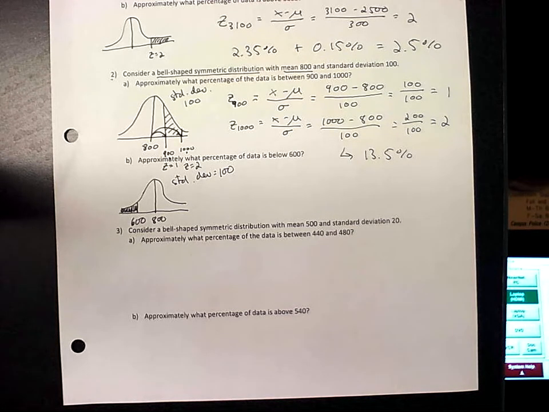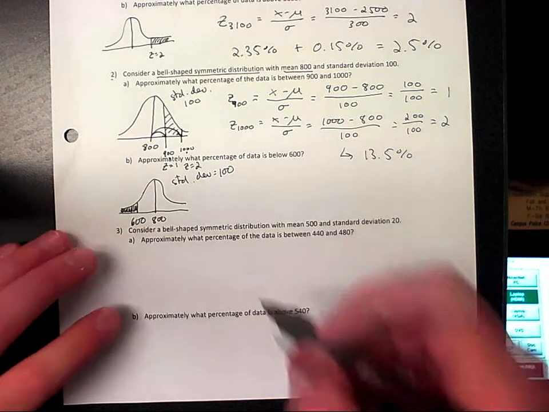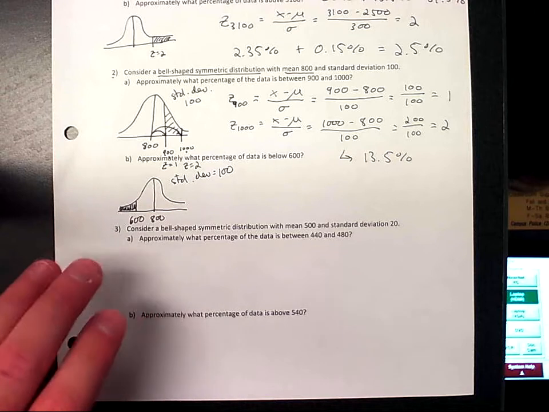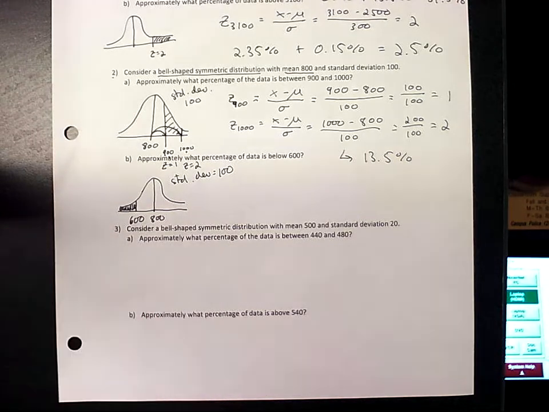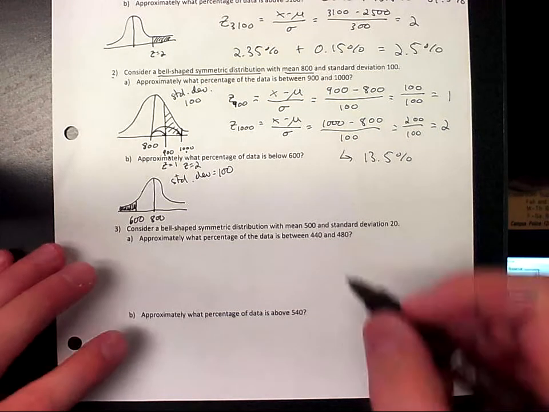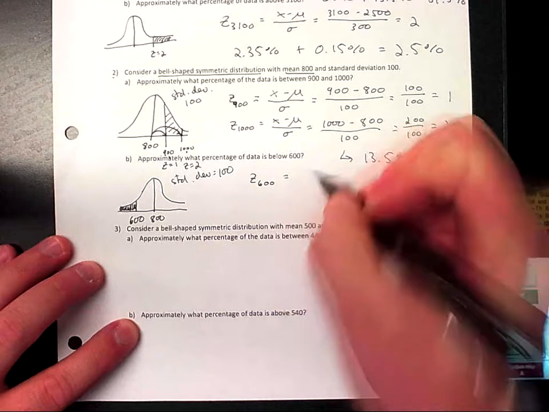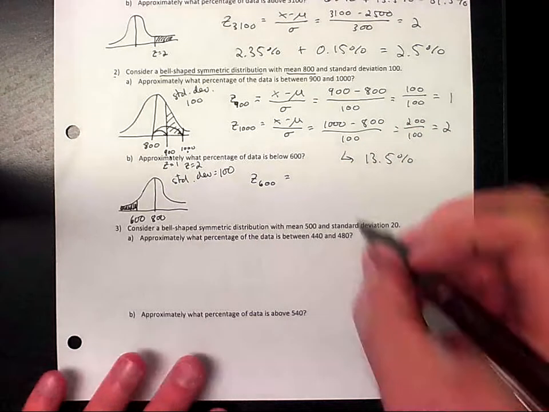Everybody good with this being the correct graph for 2B? All right, so then what we're going to try to do next is, what's going to be our next step? Convert it to a z-score, right? Because if we know our z-score, then we can take it to our empirical rule graph, and we can start looking at percentages there. So we're going to try to convert 600 into a z-score.